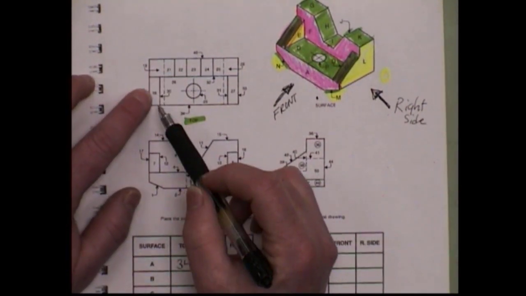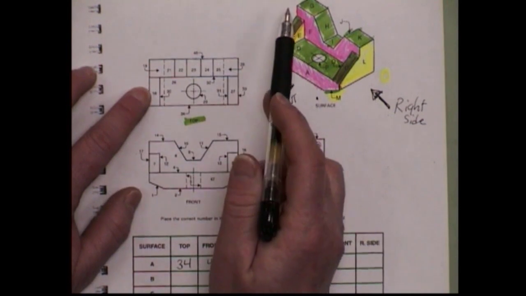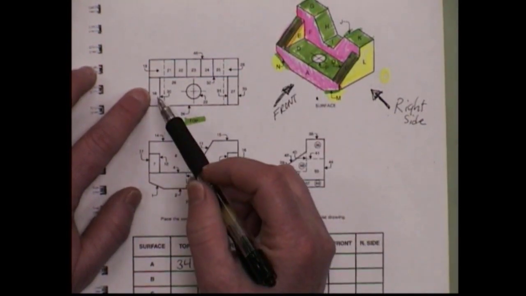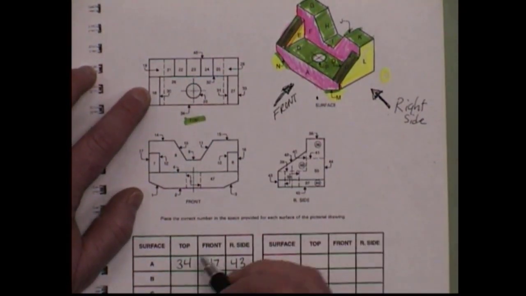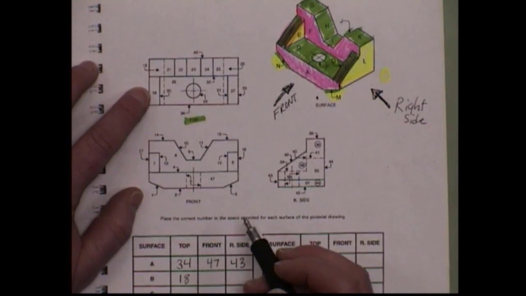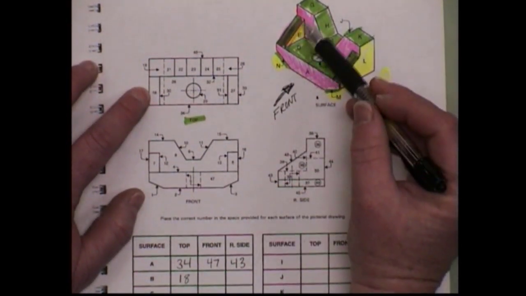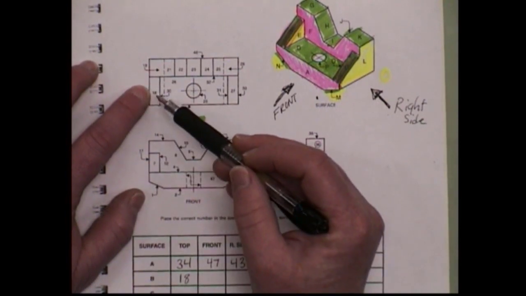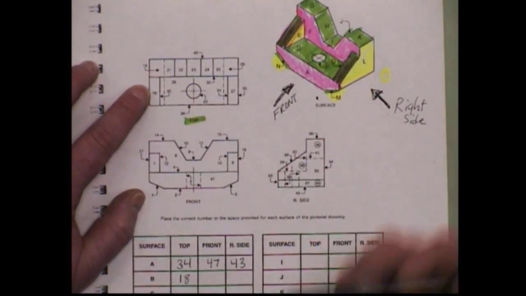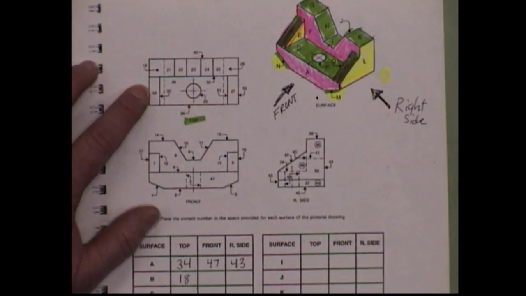And remember, we said it was shorter than what it actually was on the object. Okay, so we call those foreshortened surfaces because they're inclined planes. And in the isometric view, they look longer than what they look in the top view because remember, we're projecting everything up. So 18 is B in the top view.